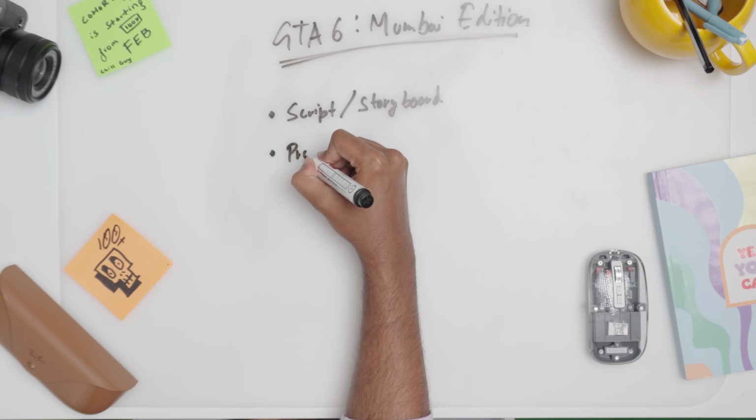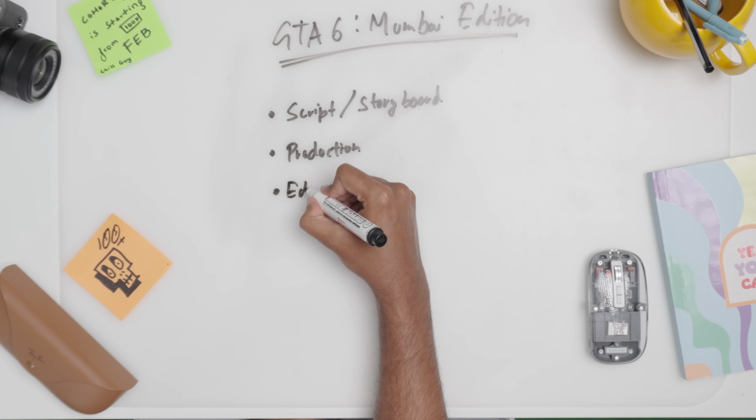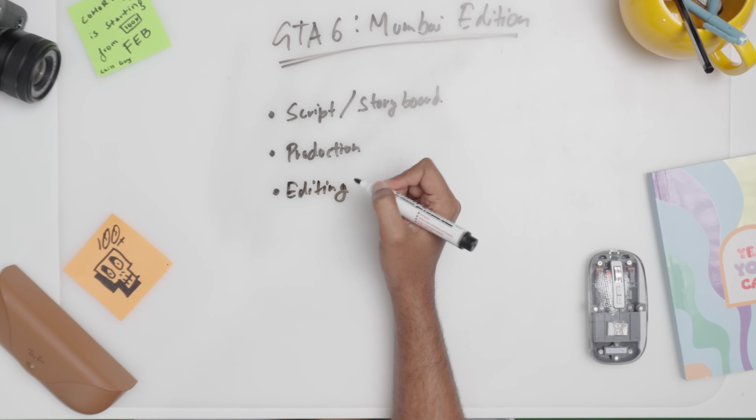The second step is the actual production. Number 3 is the editing. And like the script and storyboard process, we're not going to spend too much time talking about editing as well.